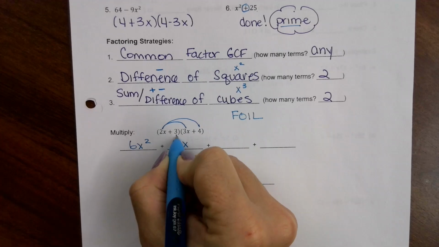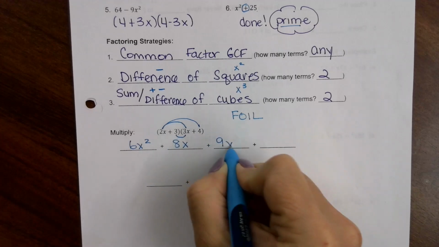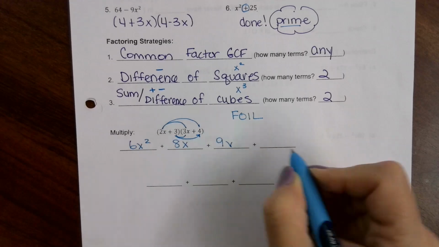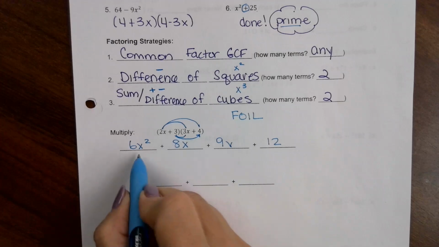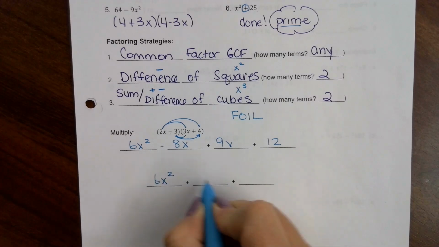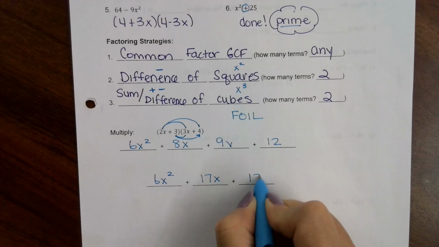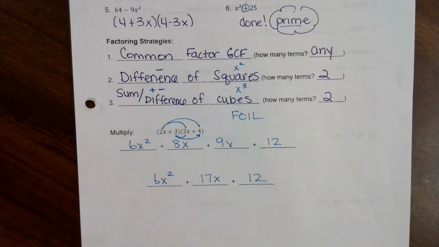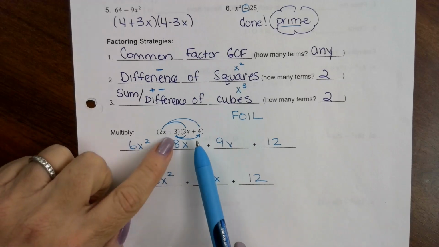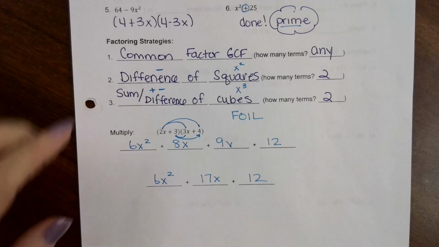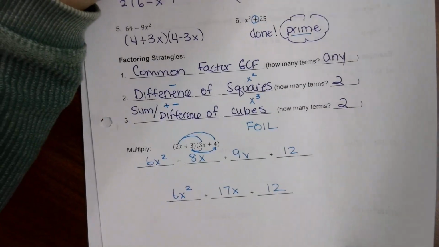Now I go to the inside, 9x, and then I go to the last term right here, which is 12. And at this point, I'm going to combine like terms. So I have 6x squared, 17x plus 12. And I know that you guys are all really good at foiling. I would just tell you, be super cautious, especially when you have negatives in there. Okay? All right, so here we go.